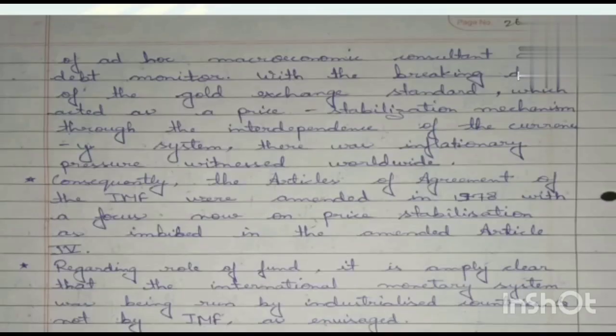The fund was shifted from its role to that of ad hoc macroeconomic consultant and debt monitor, with the breaking down of the gold exchange standard, which acted as a price stabilization mechanism through the interdependence of the currency system. There was inflationary pressure witnessed worldwide. Consequently, the articles of agreement of the IMF were amended in 1978 with a focus now on price stabilization, as embedded in the amended Article 4.